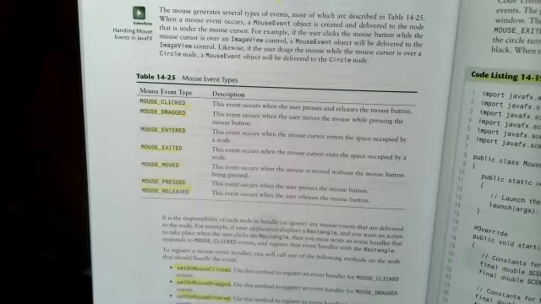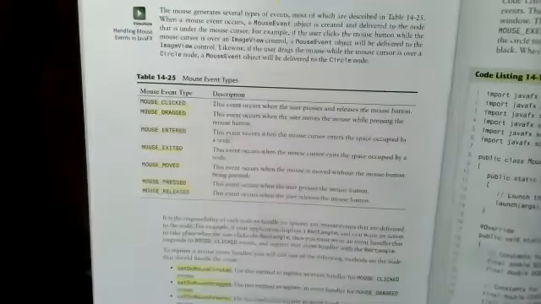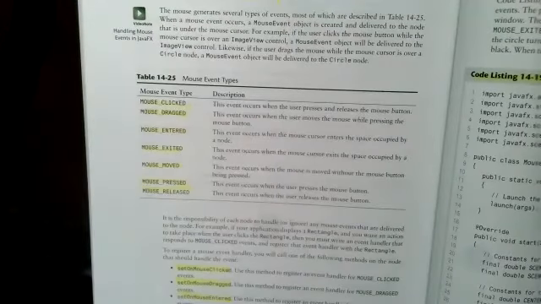Keep that one in mind. What if I exit a certain area with my mouse? Something will happen. If I move the mouse, press, release, a bunch of different stuff, because you can press your mouse and move it across and highlight things. So we can also handle mouse events.